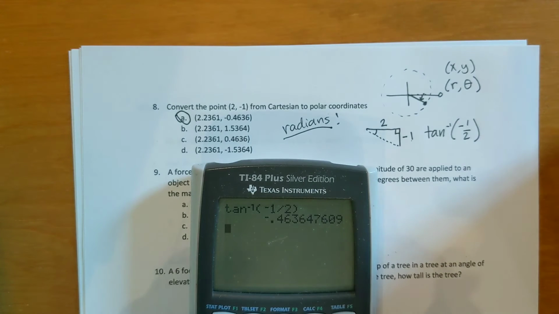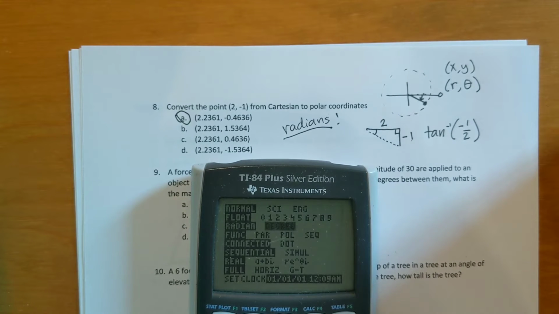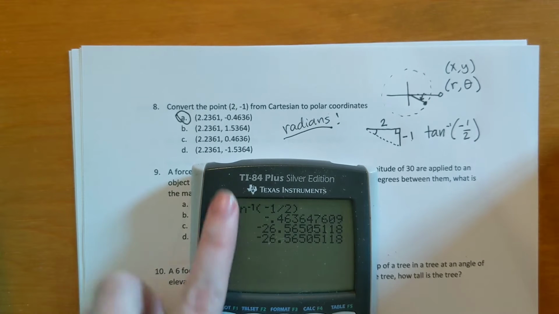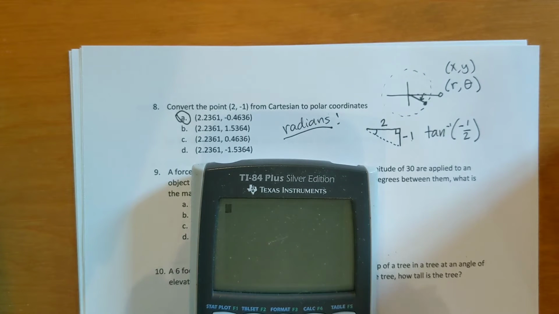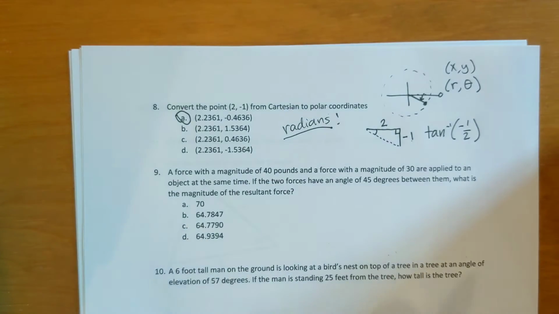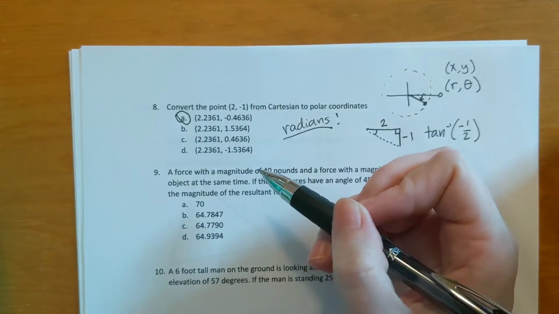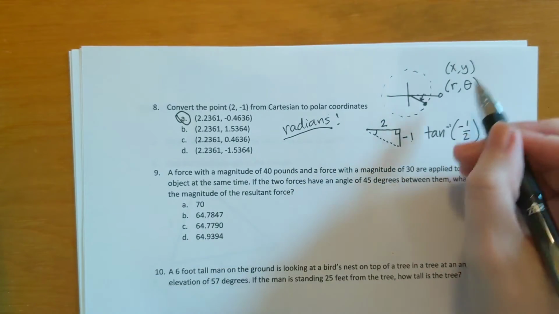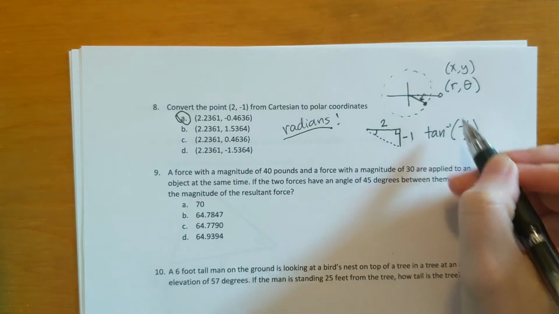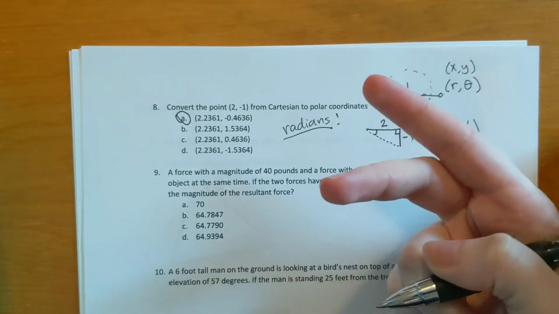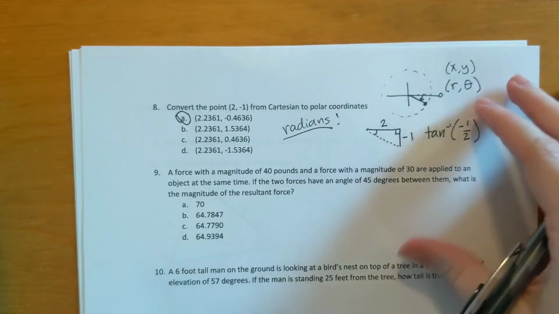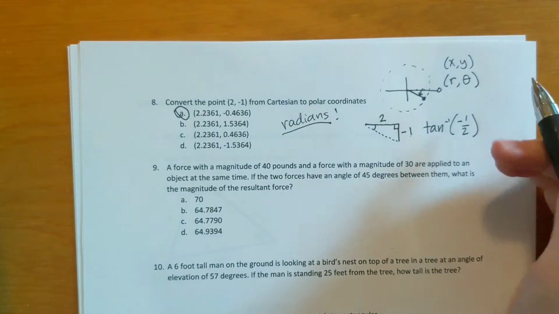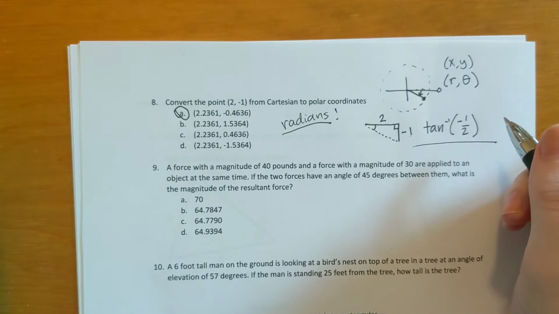So again, if you had done this in degree mode, hopefully you'd see pretty quickly that that's absolutely not even close to any of those answers. Each of the incorrect answers are numbers that you might find along the way if you either plotted your rectangular point wrong, or if you forgot to make the 1 negative, or you switched the 1 and the 2, something like that. So converting between rectangular and polar is not too bad. Tangent inverse is going to be your friend.